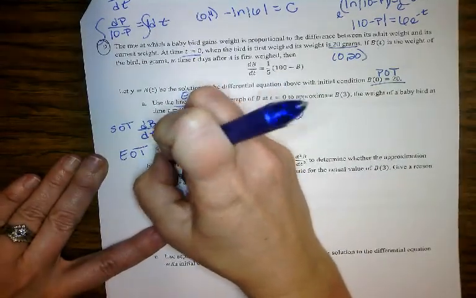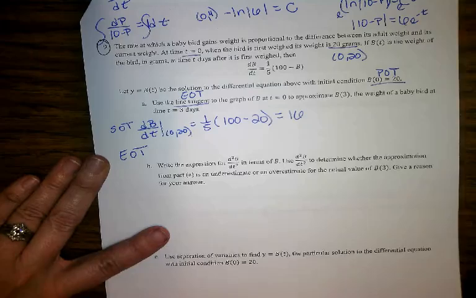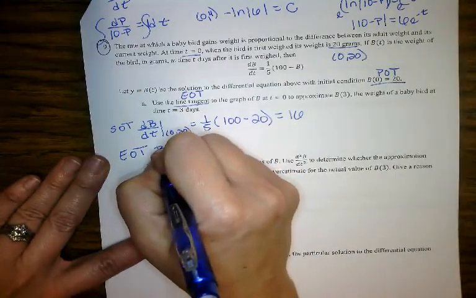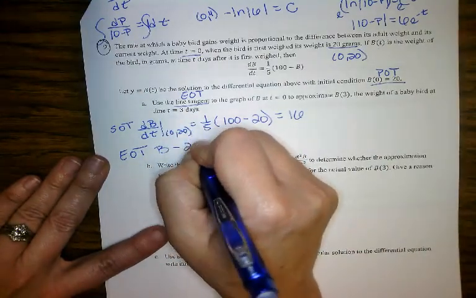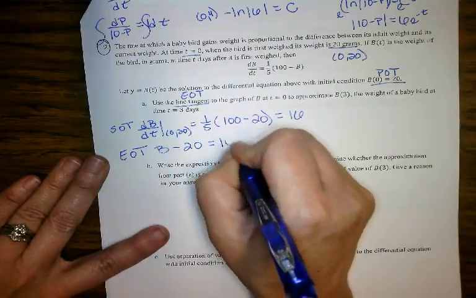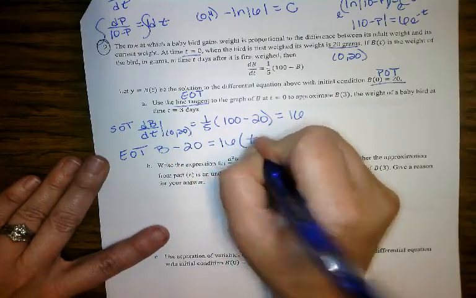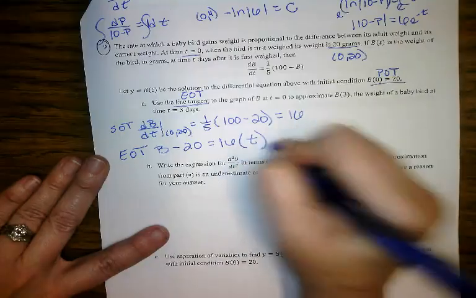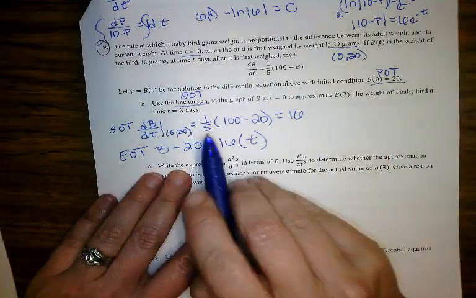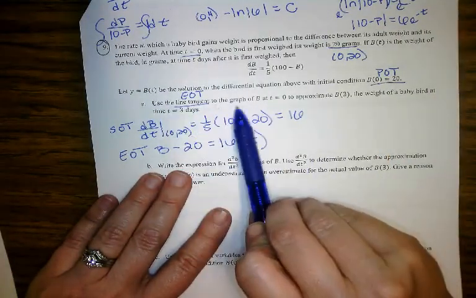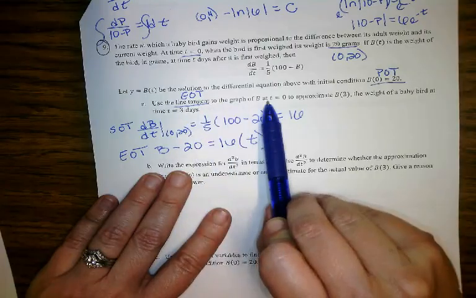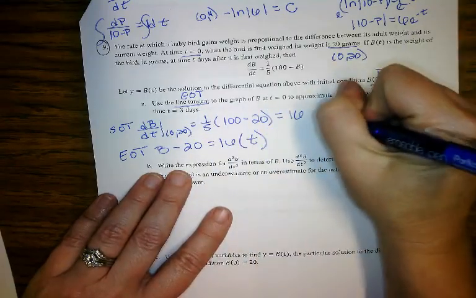So my Y is like my B minus 20. My slope is 16. T instead of X minus 0. So I don't need a 0. Okay, so that's part 1, was to find the line tangent to the graph at B. Now we're going to use it to approximate B of 3.